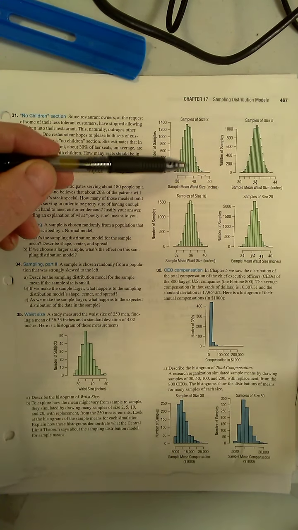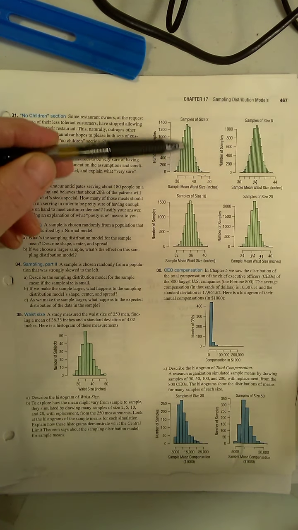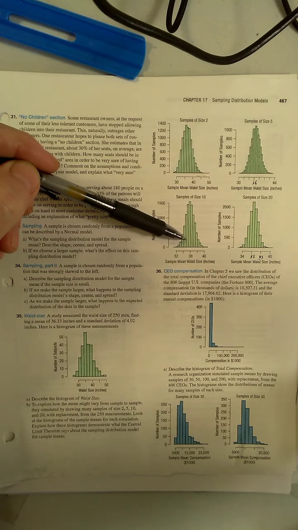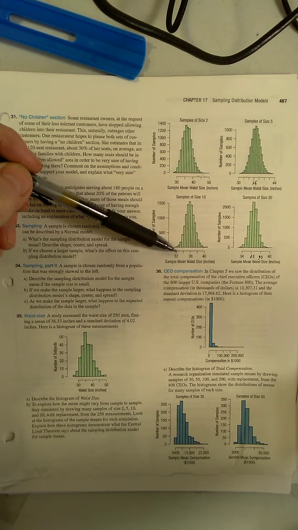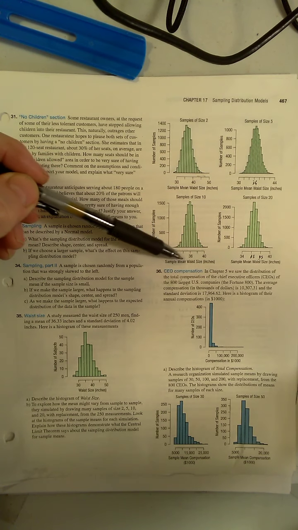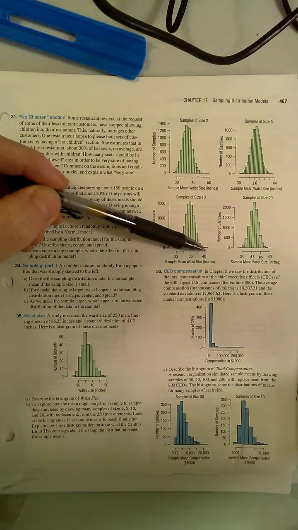Here's samples of size 2. Here's samples of size 5. Here's samples of size 10, samples of size 20. Notice the bigger the sample, the more tightly clustered these guys are, okay, and the more bell-shaped it becomes. That's it.